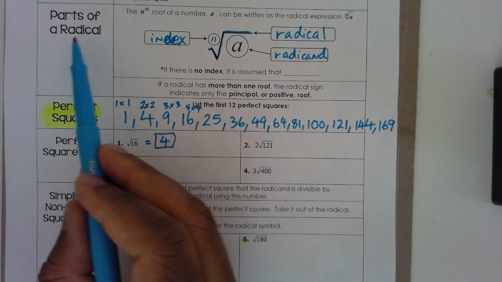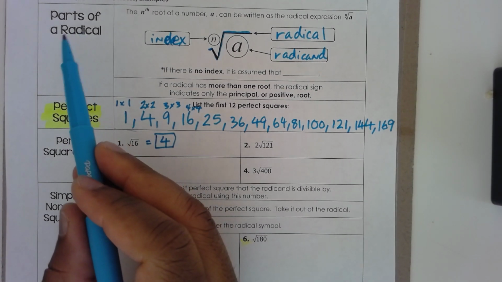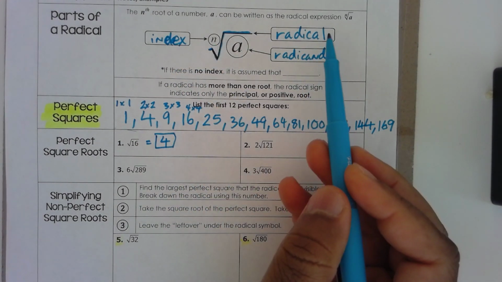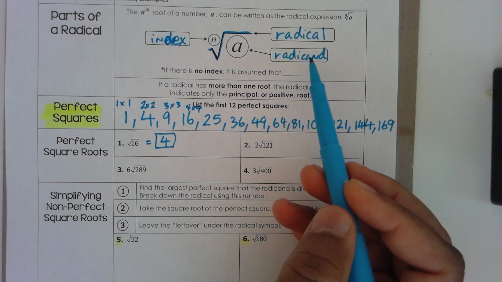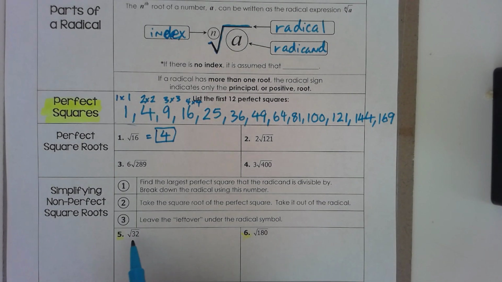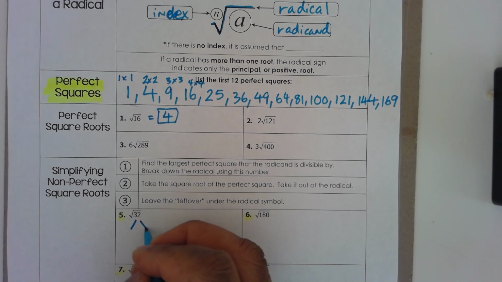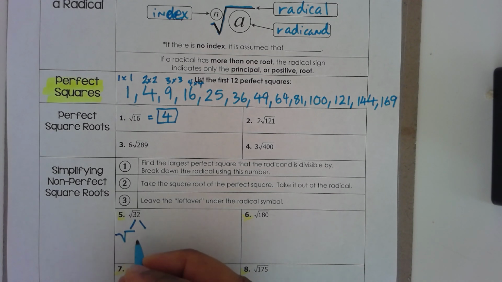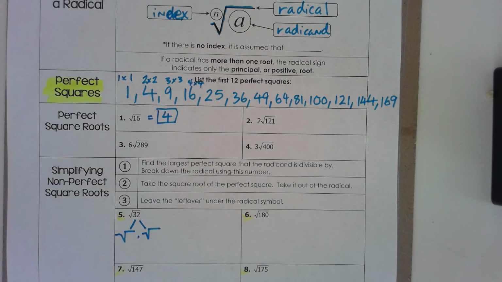So if I take a look at my very first section up here, parts of a radical, and I have it labeled here, I have the index, I have the radical symbol here, as well as the radicand. And so what we're going to do is try to simplify the number and then later on the variables under that radical sign. So if I take a look here at the square root of 32. Now, the first thing I need to do is draw my little arrows, because I'm going to try to break those apart. And then once I've drawn those arrows, you see that I've written the radical sign.